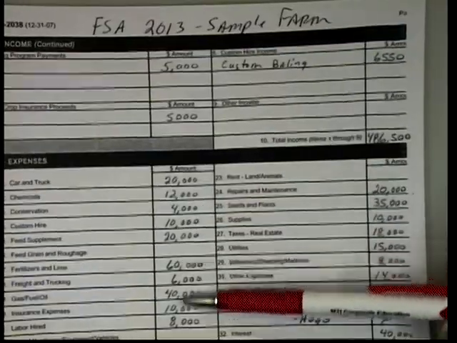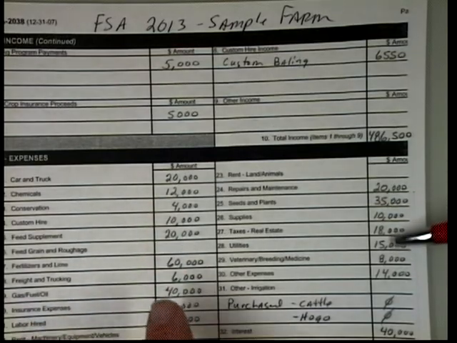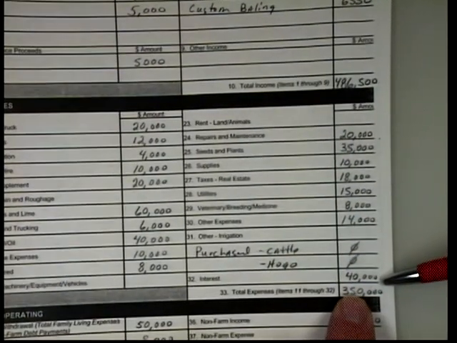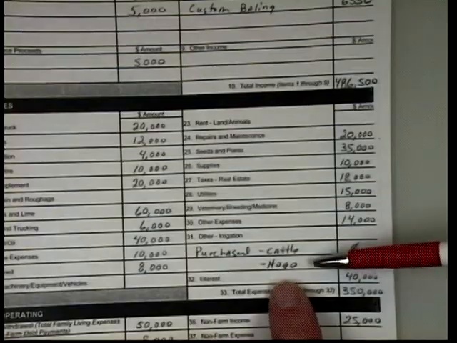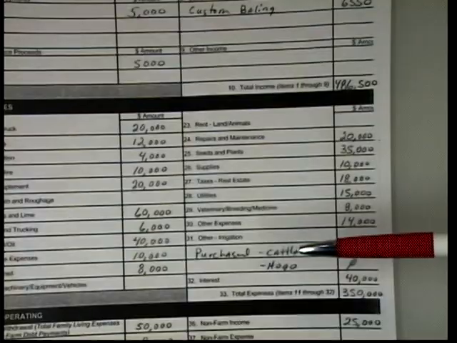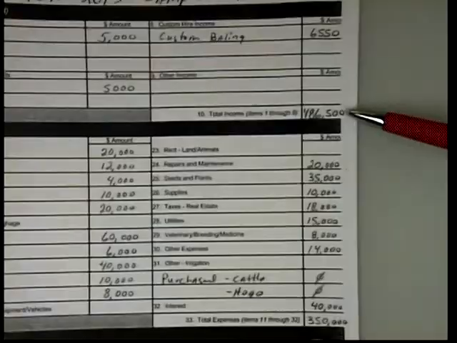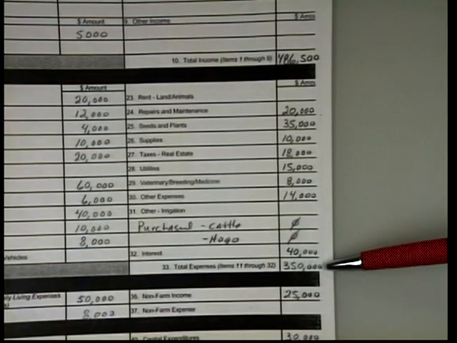I have my expenses listed. Now, there's a few here that are key. Interest is one key one at $40,000. But if you purchase cattle or hogs to feed and resell, you need to put those expenses here because there's no place for them on our forms. So our sample farm has gross income of $486,500, and we have expenses of $350,000. When we get into session 3, I will have that information for you, and we will use that in our calculations.